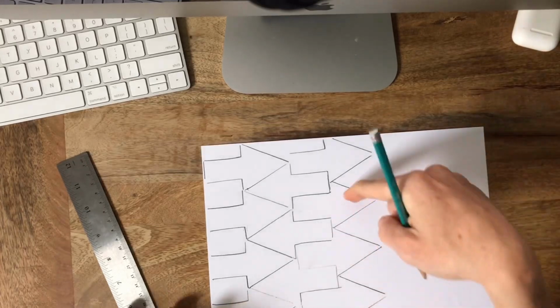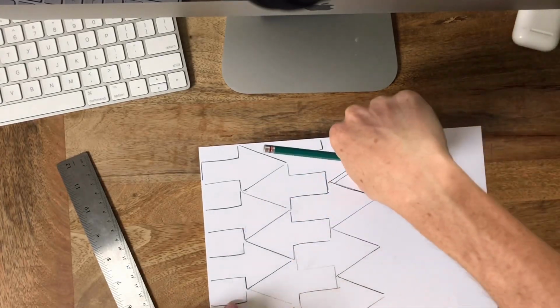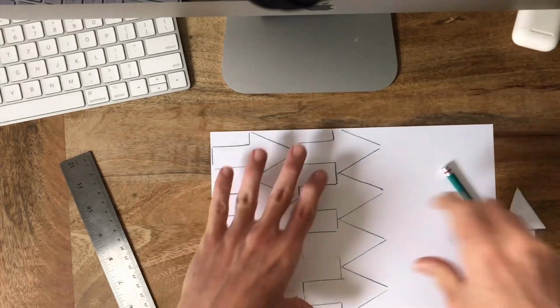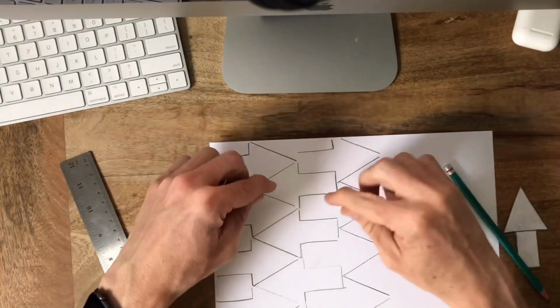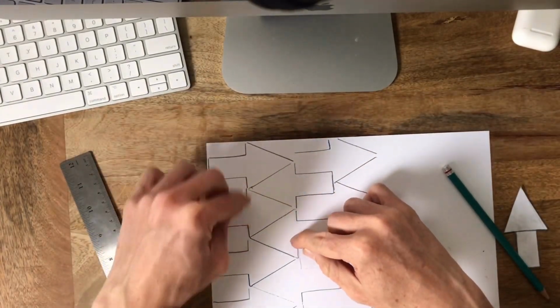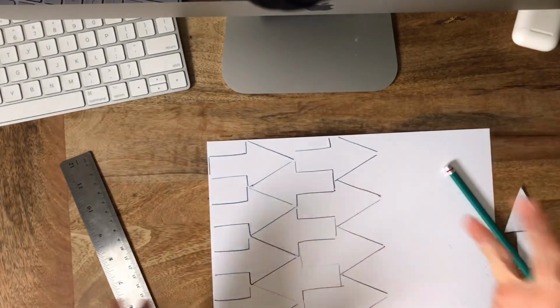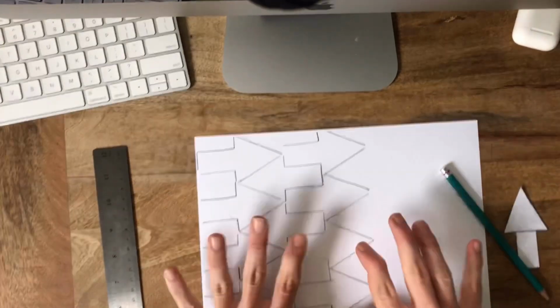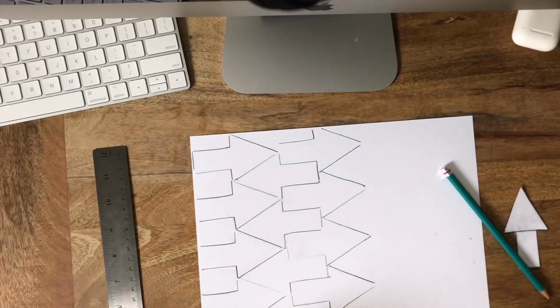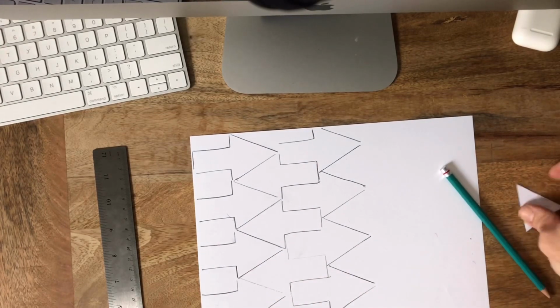And what you can start to see is that I have arrows going both directions. So what I'm going to do is I'm going to go ahead and fill my paper there. Then I can go ahead and color in one row with one color, another row with another color, and I can keep rotating back and forth. And this is tessellation. Now let's move into negative and positive space.